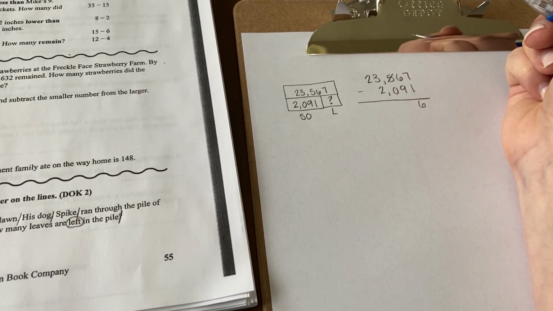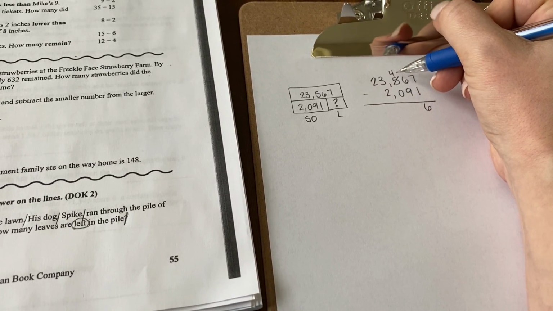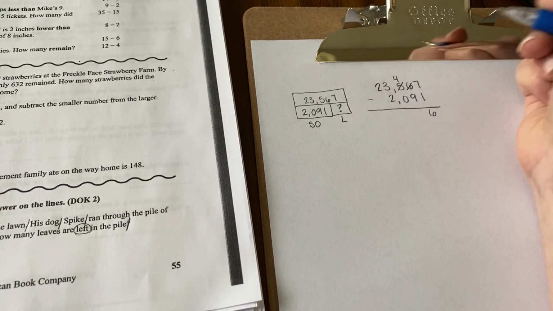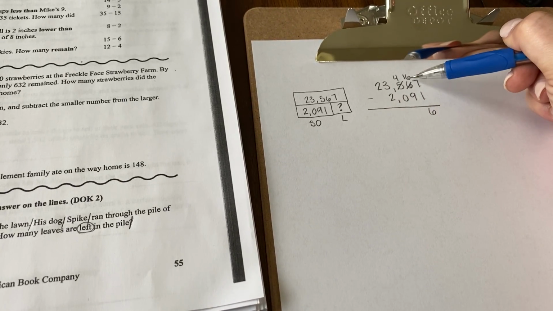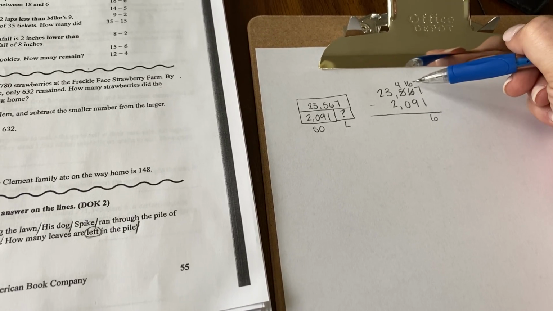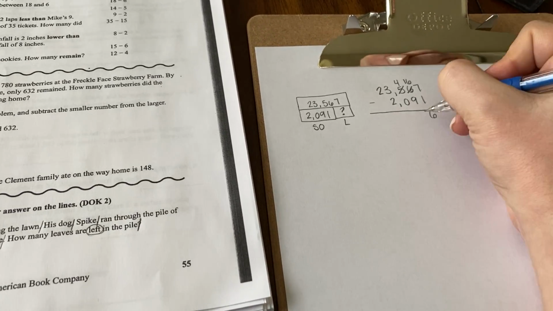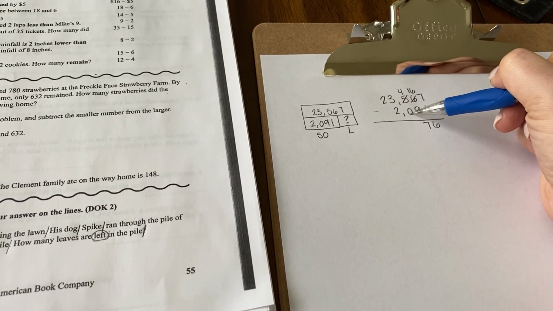So when we borrow from the 5, that becomes a 4. Remember, we're borrowing 10, so 10 plus 6 is 16. So now we have 16 cookies. Can we take away 9? Of course. 16 minus 9 is 7. If I have 4 cookies, can I take away 0?